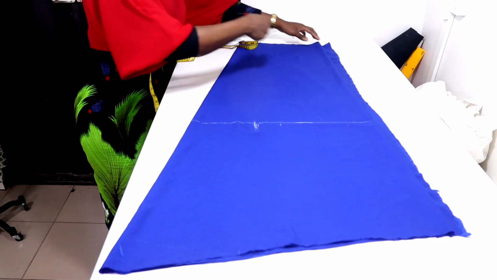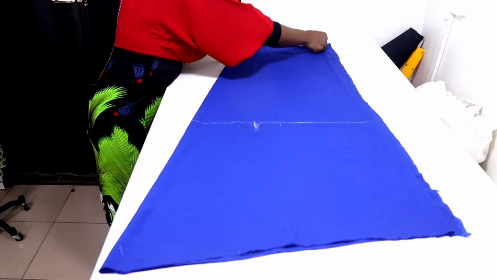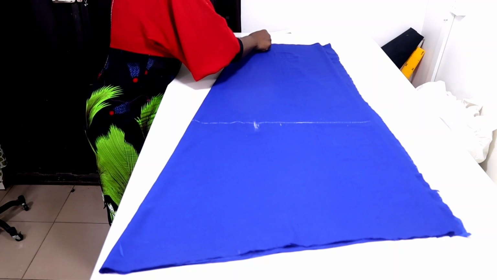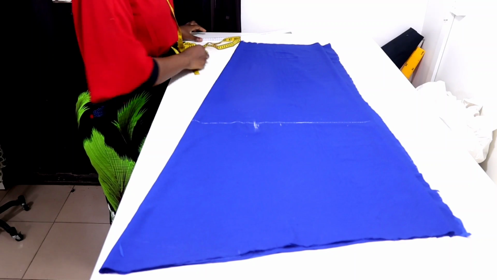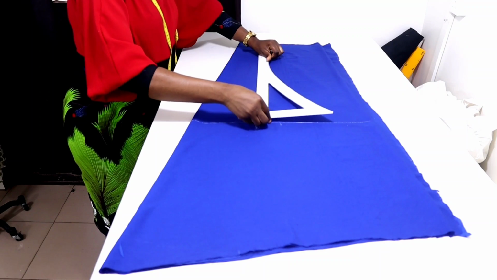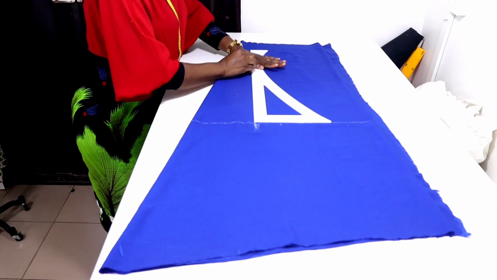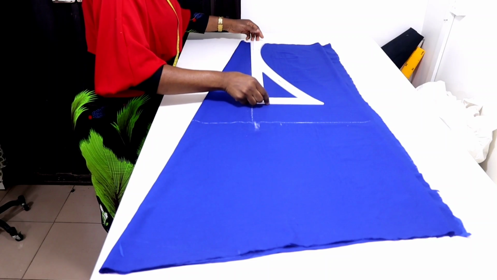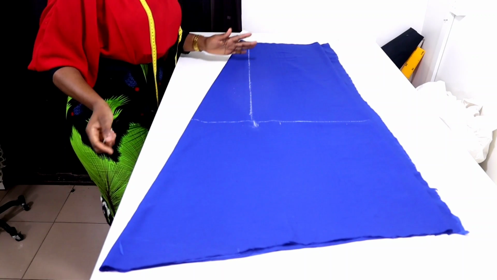So at the hem, starting from the folded edge, I will input my hip circumference measurement divided by 4 plus 3 inches. Then I will roll it straight. So this is what we have.